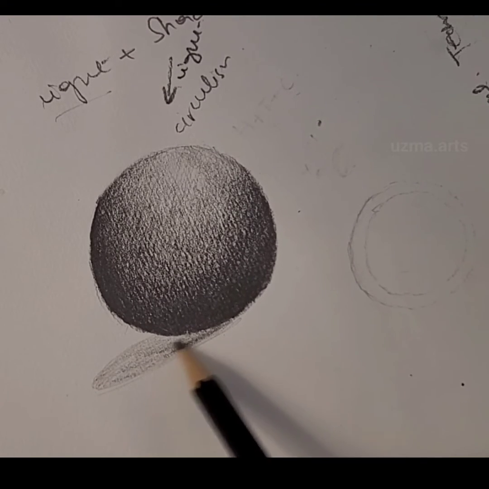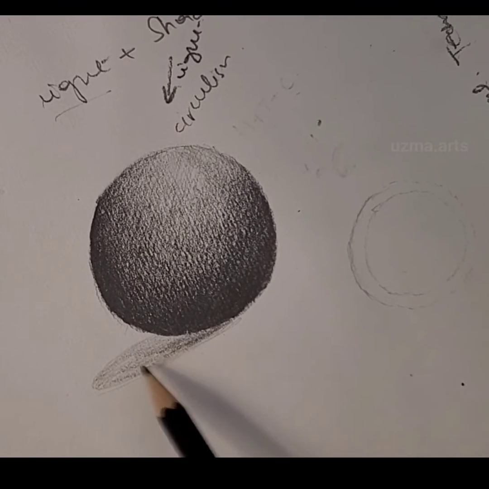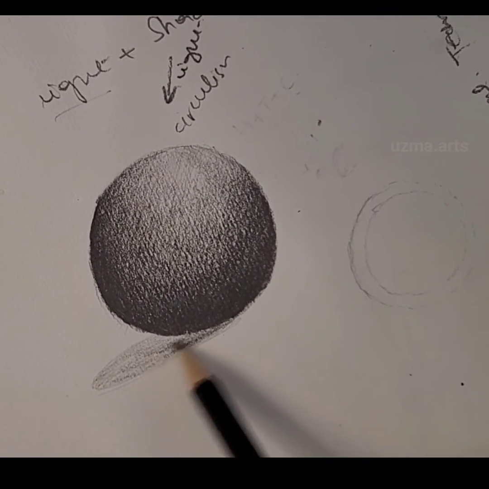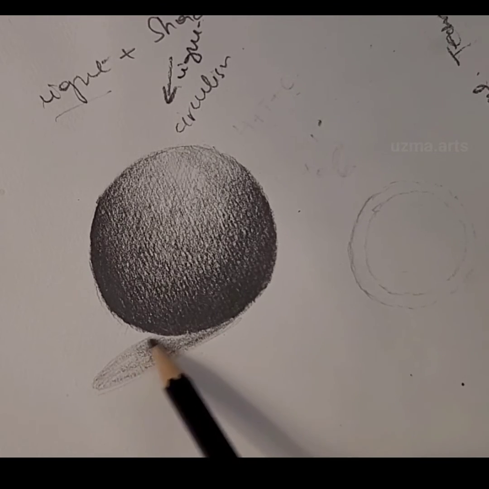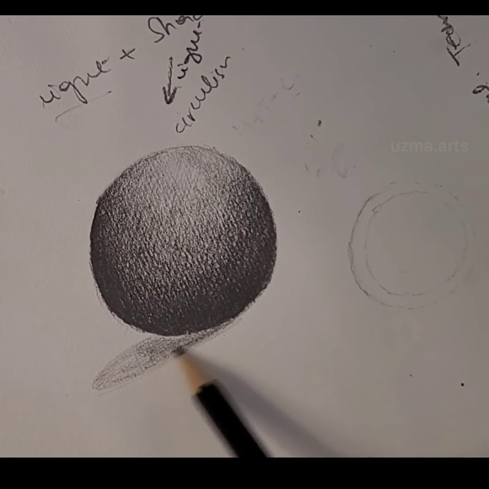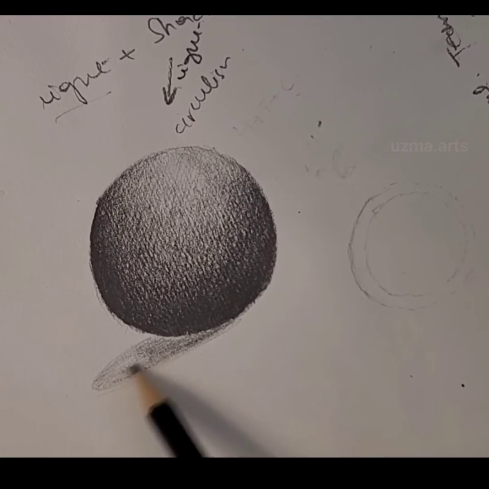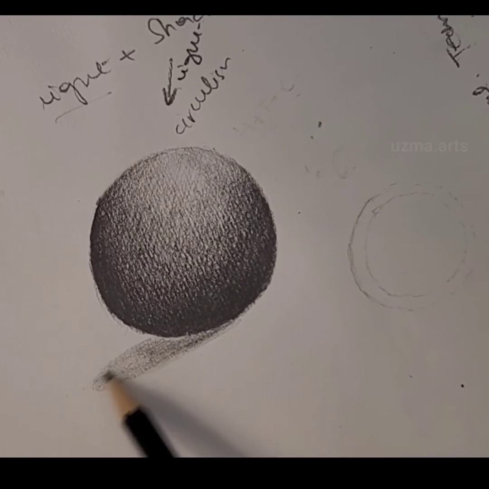Obviously the nearest part of the shadow will be a little darker, because the object is very near, and then as I move forward, the shadow will be a little lighter.